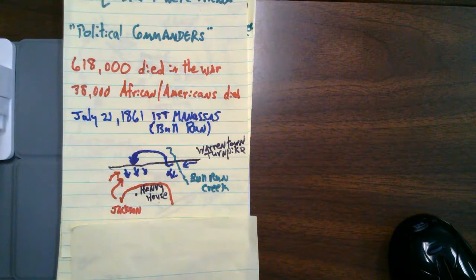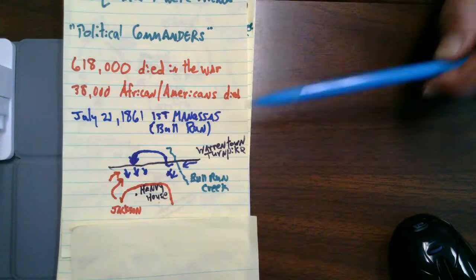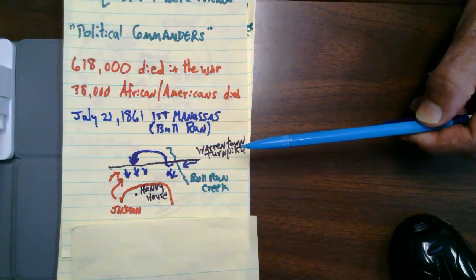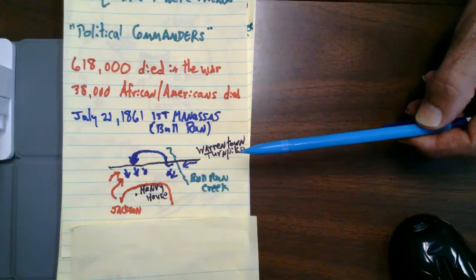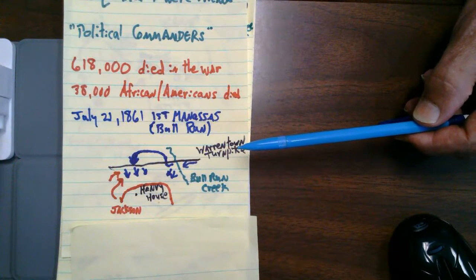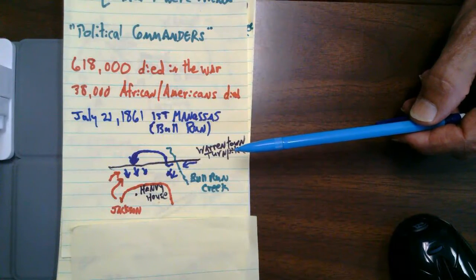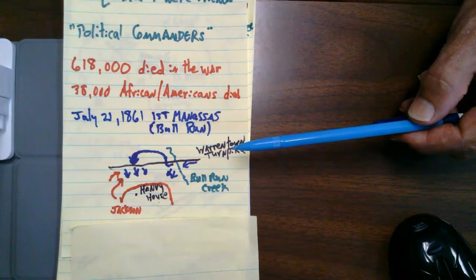It only resulted in about 900 deaths, so it's minor by Civil War battle standards. And the battle took place just outside of Washington, D.C. So many people actually followed the Northern Army out. They were like tailgaters and followed the Northern Army out to this anticipated fight with the Confederacy.